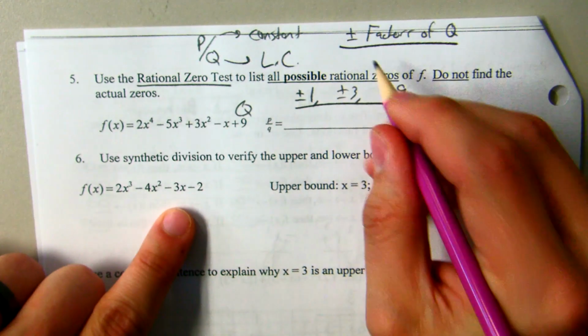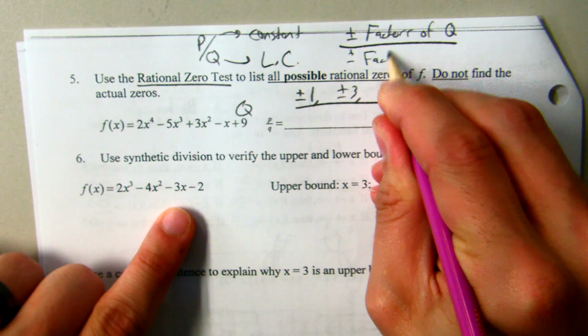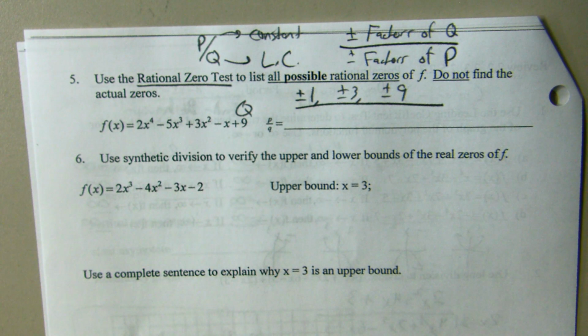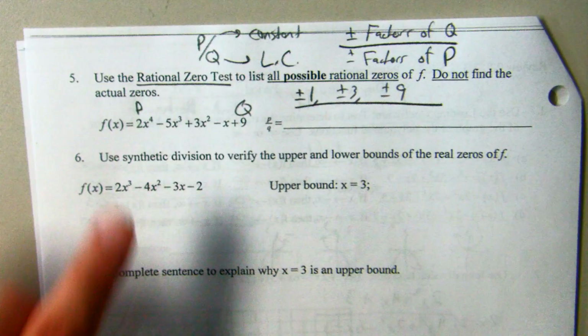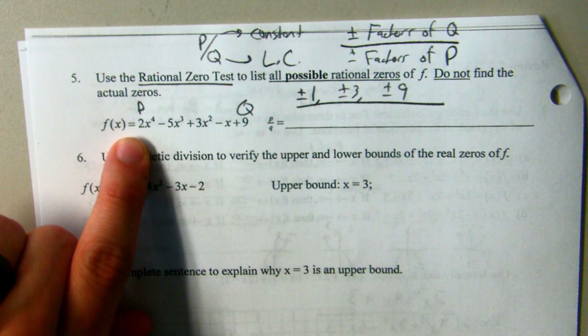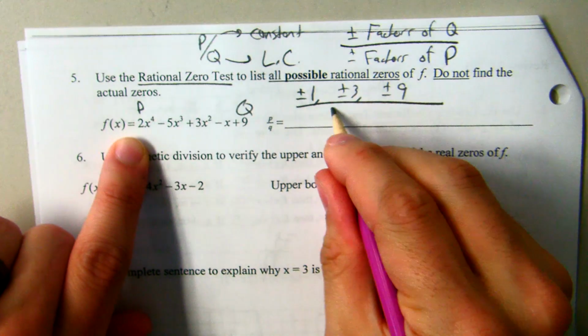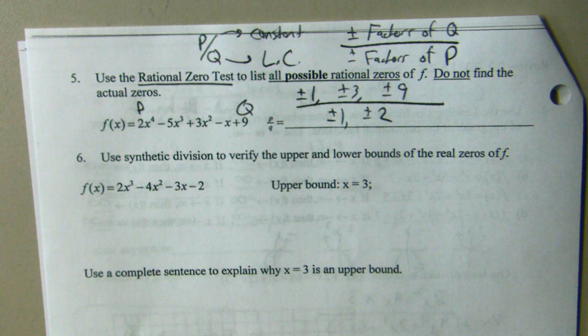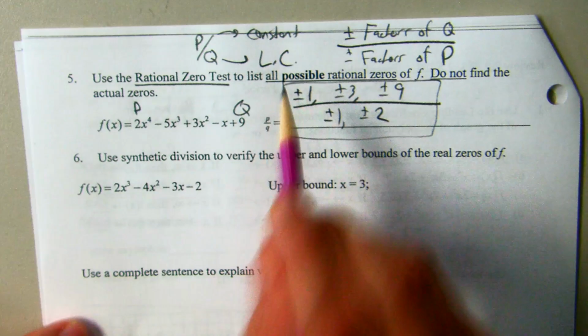Over plus or minus all the factors of P. So plus or minus all the factors of the leading coefficient. The leading coefficient here is 2. The factors of 2 are 1 and 2. So plus or minus 1, plus or minus 2. That's the answer.